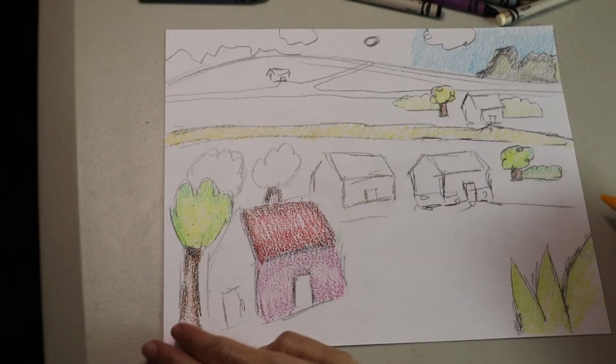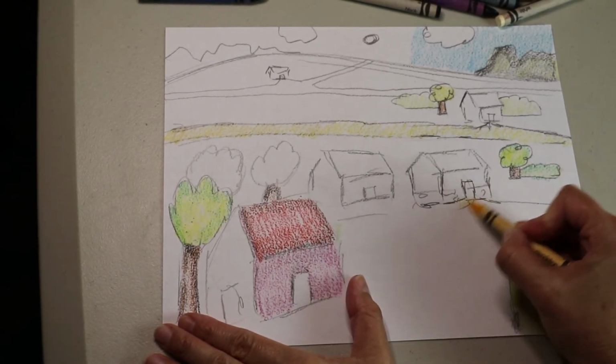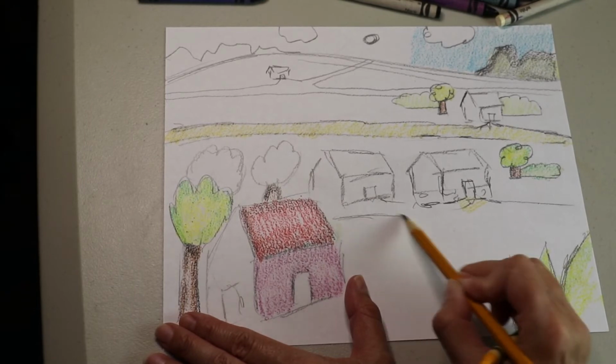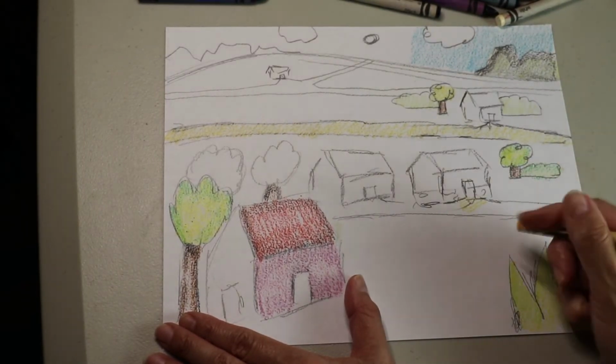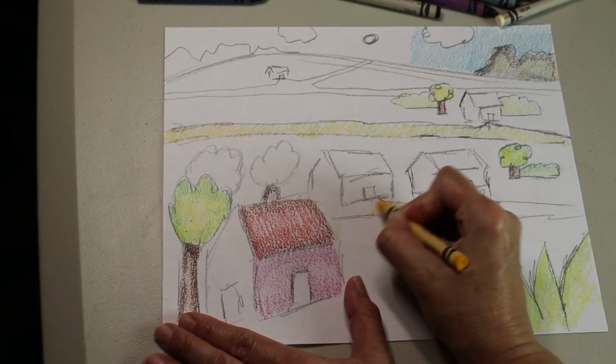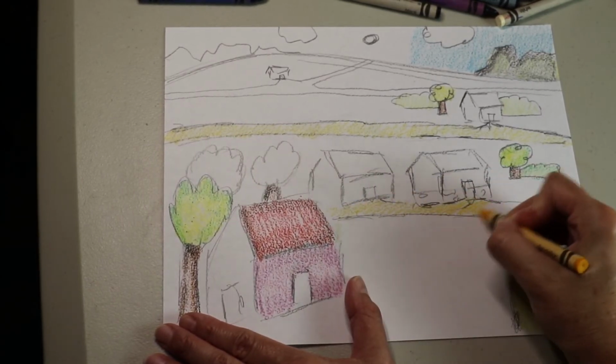Okay, so I went and I decided to add a little bit more detail into my picture. I added more houses. So just to review really quick, color in your whole landscape.